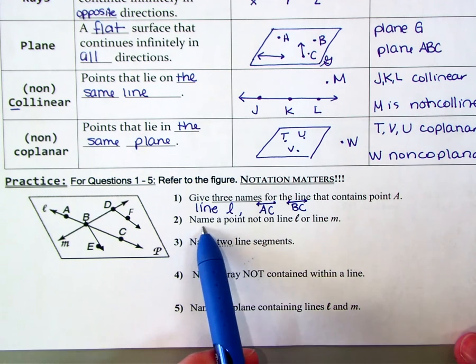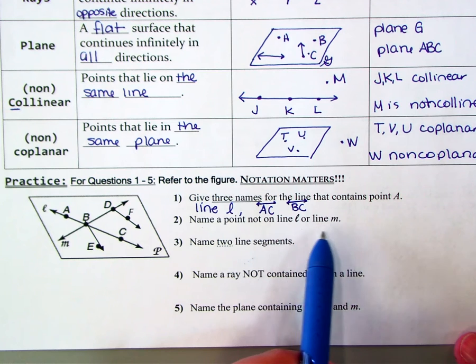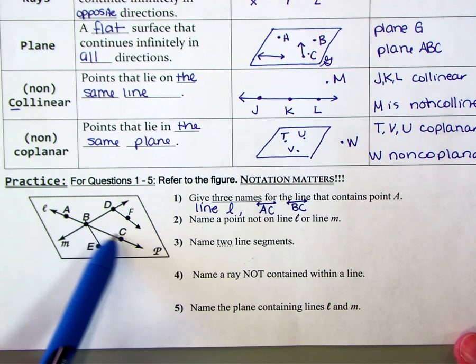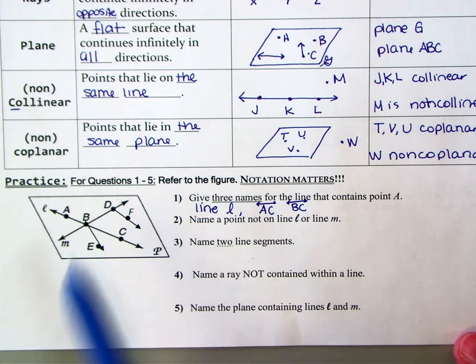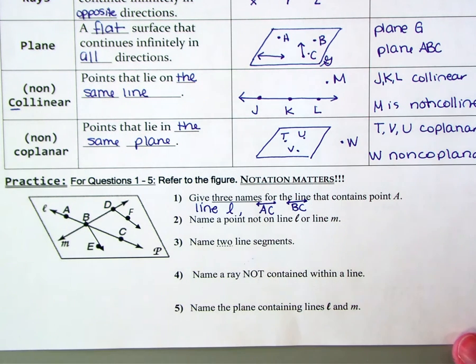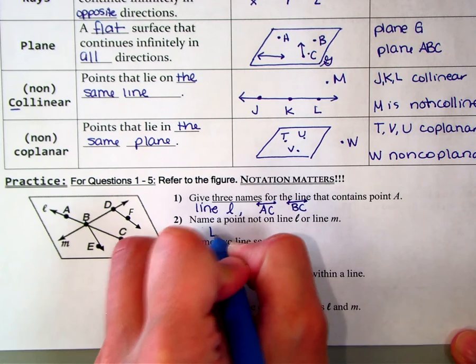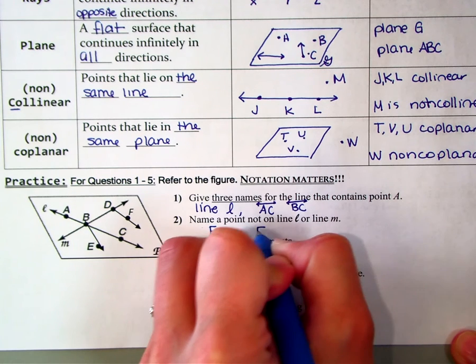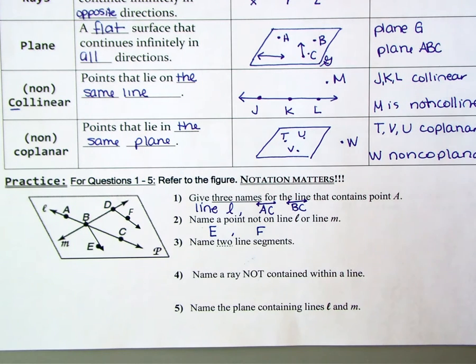So then number 2 says name a point not on line L or line M. So line L is here, line M is here. So the only 2 points that I have that aren't on those 2 lines would be point E and point F. So it just says to name 1, but we can name them both just for fun.